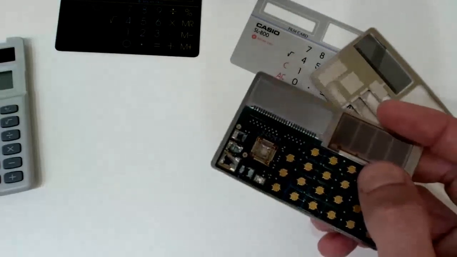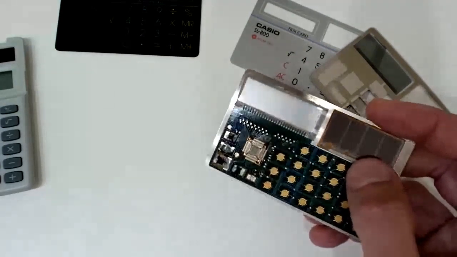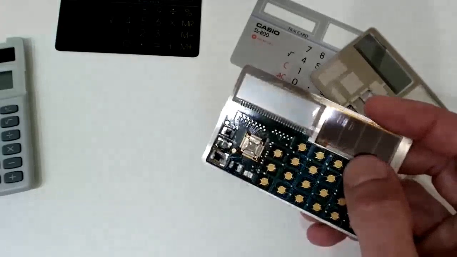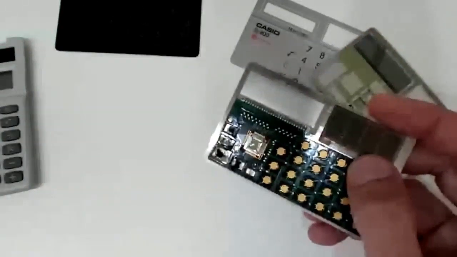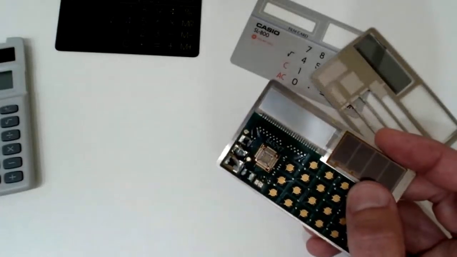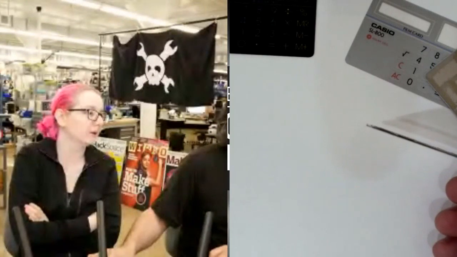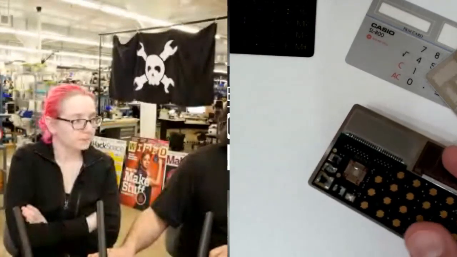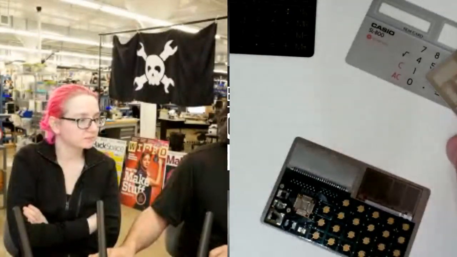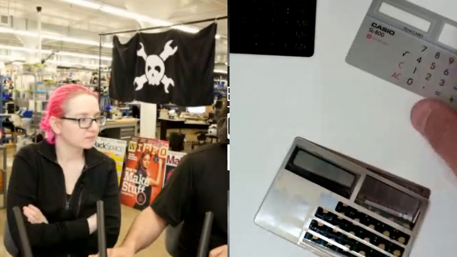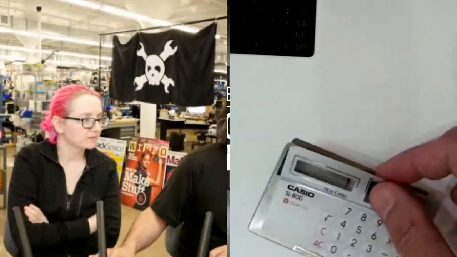Well, there's a lot of Japanese passive component manufacturers. Casio probably was like, hey, this is our coolest design thing ever. Can you make us a custom ultra thin capacitor? Because people were only moving to surface mount at that time anyways. Yeah, it was pretty bleeding edge. So I just thought that was interesting. It'll be on my wall at some point.